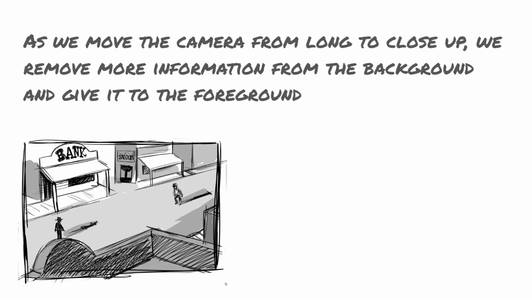Okay, Western time. Westerns are great for this sort of thing. So here we have a wide shot, a really long shot. We can see the two characters, they're facing off. It's a quick draw, a high noon, high stakes scenario. We know we're in the Old West, because we've got a saloon with a saloon door. We've got this bank. We've got these buildings with flat roofs that people could be hiding behind.